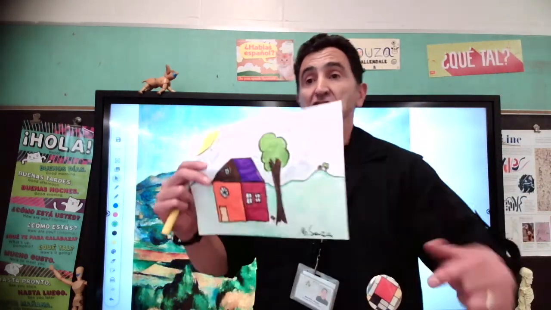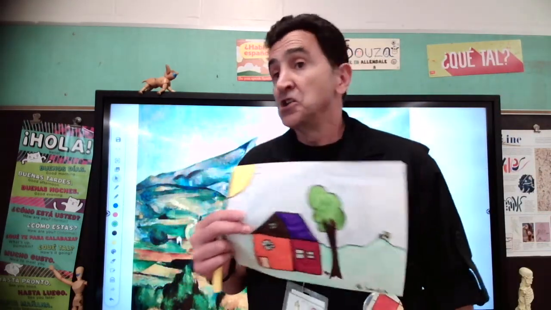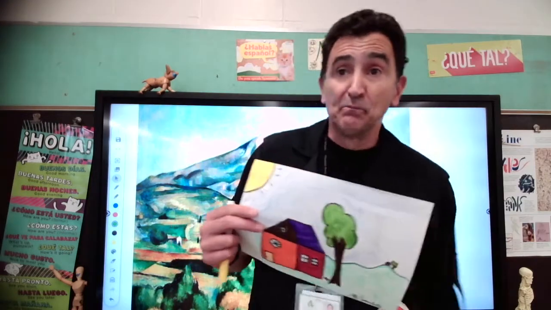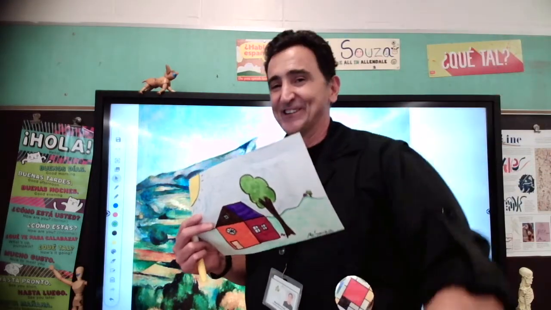All right? So I want to see those 3D houses in there. And you can make as many houses as you want. You can make the whole town of Allendale, all right? You can just pretend there's a big hill in the back and put a lot of tiny houses on the hill. I want to see that.